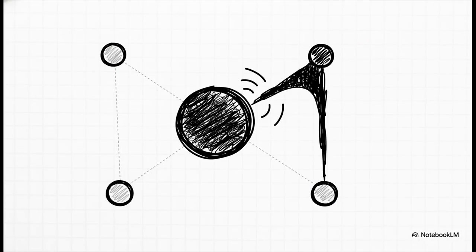But let's be real for a second. In life, and definitely in graphs, not all neighbors are equally important, right? And that brings us to Graph Attention Networks, or GATs. Introduced by Veličković, GATs use attention mechanisms. So instead of treating every neighbor exactly the same, the model assigns learnable weights. It literally learns who to listen to.